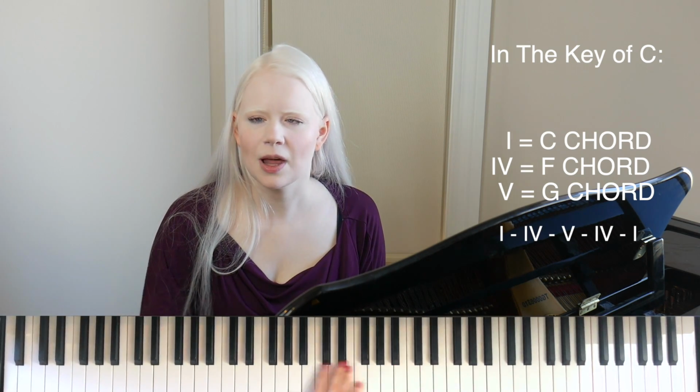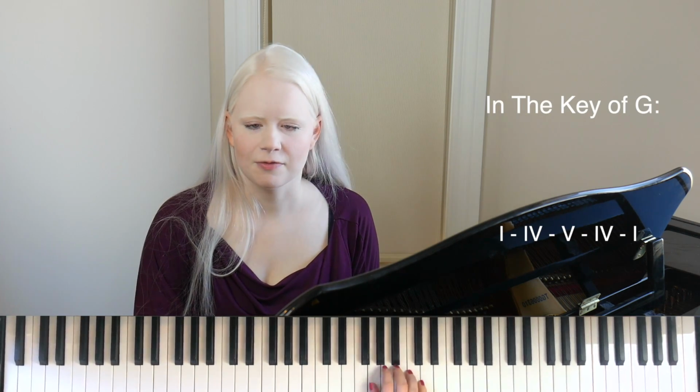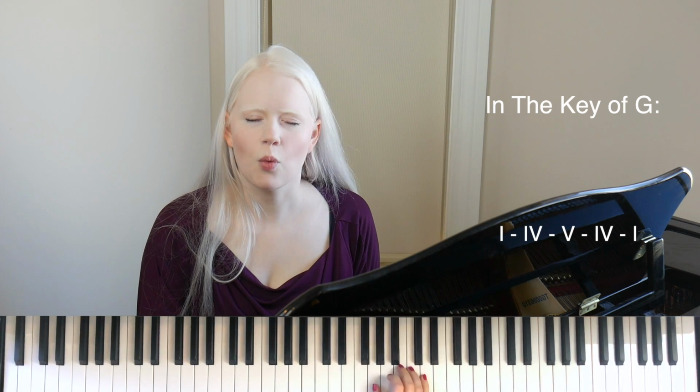Now this only applies to the key of C. If we were in the key of G, so we have F sharp now, if you see a 1, now they mean G. If you see a 5, they mean D.